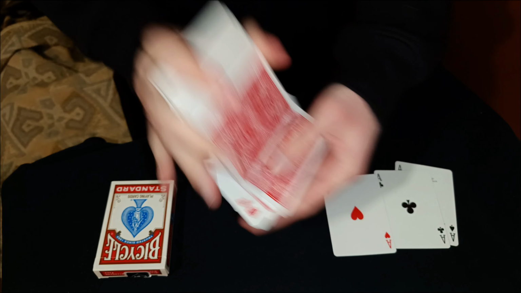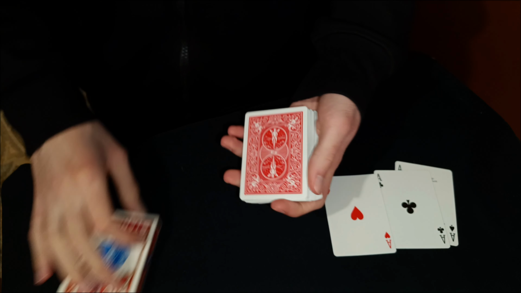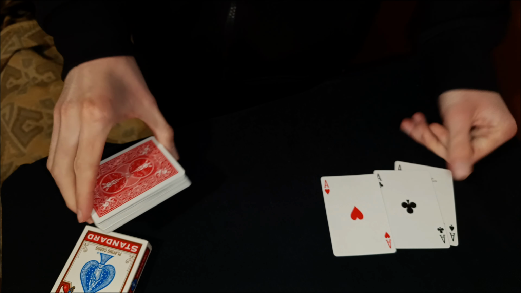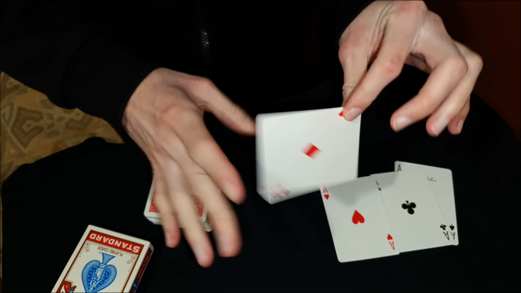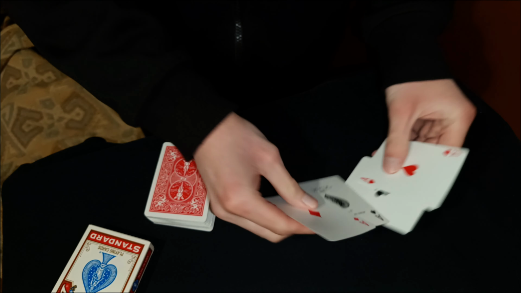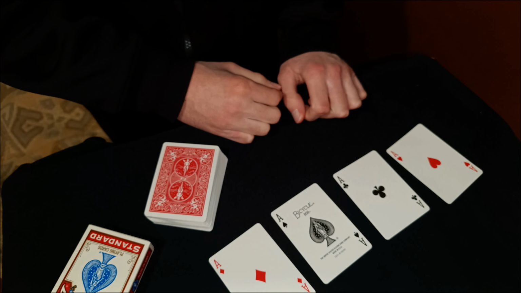Wow. And now I shuffle these cards, maybe like this. Why not? And now one card. Now this. Yes, ace of diamonds. The next step, you search for the ace.